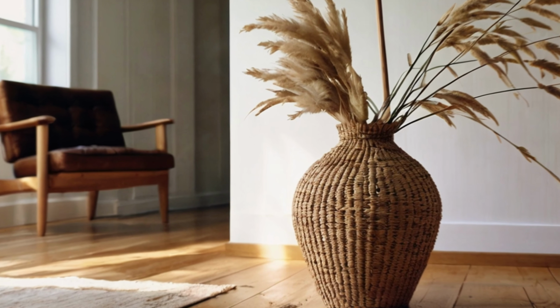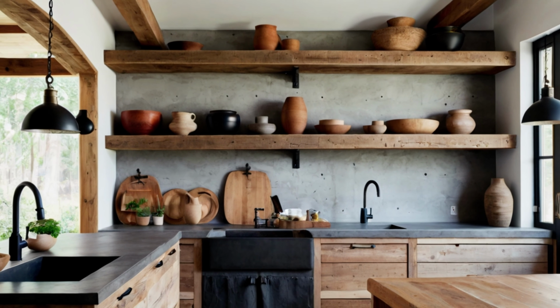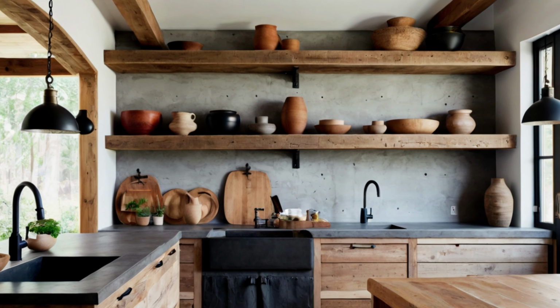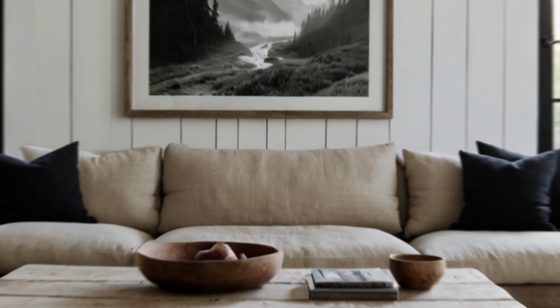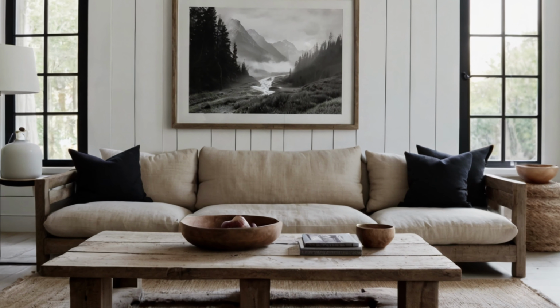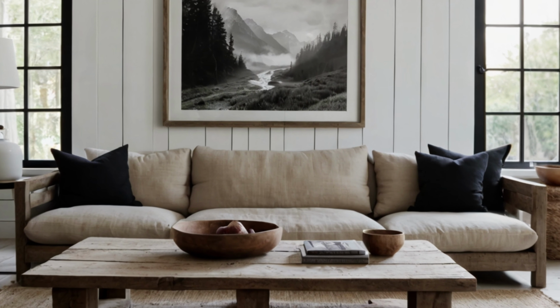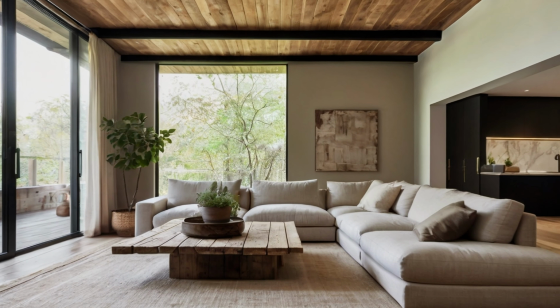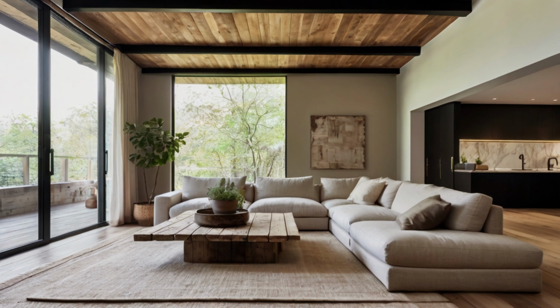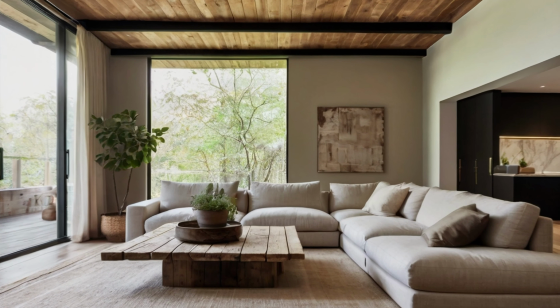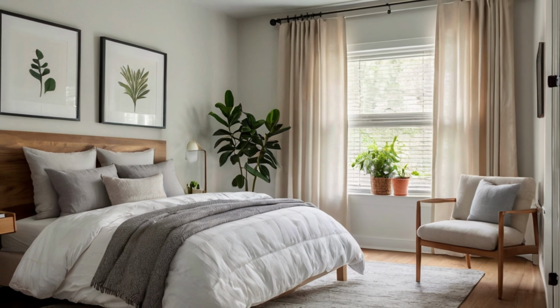As we conclude our journey into rustic minimalism, we see how this style creates spaces that are both grounding and uplifting. By thoughtfully combining natural elements with minimalist principles, we can create homes that feel both warm and serene, connected to nature, yet free from clutter. We hope this exploration of rustic minimalism has inspired you to find beauty and simplicity and nature in your own space.